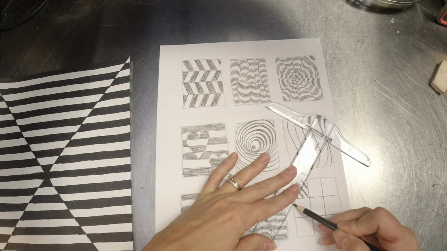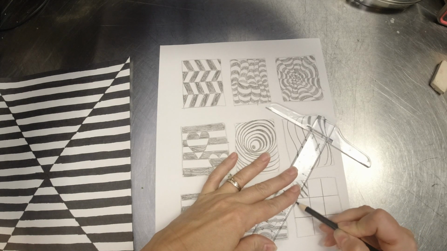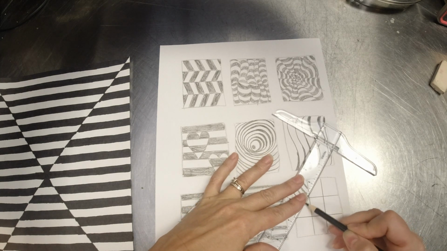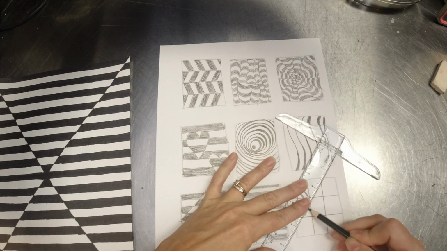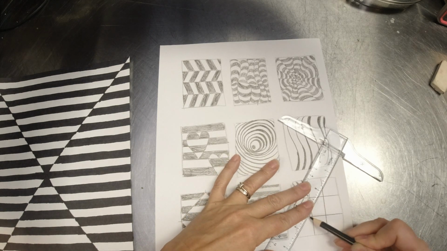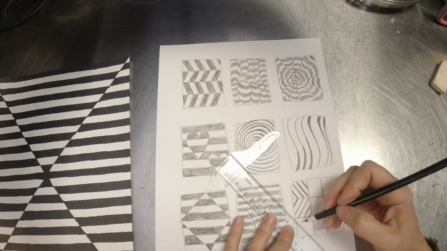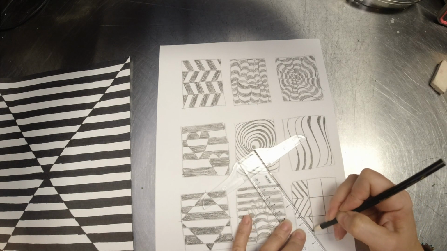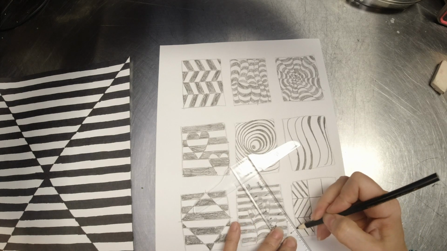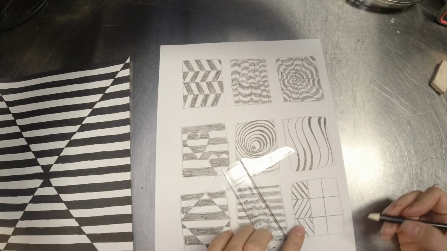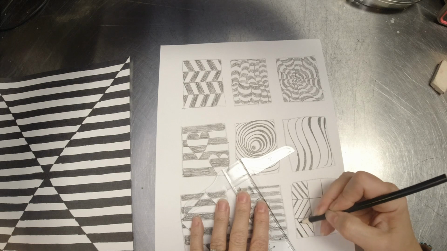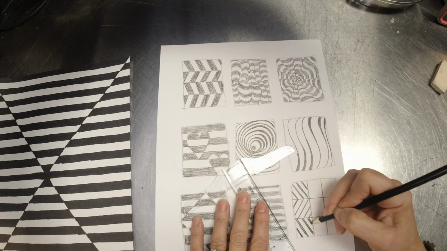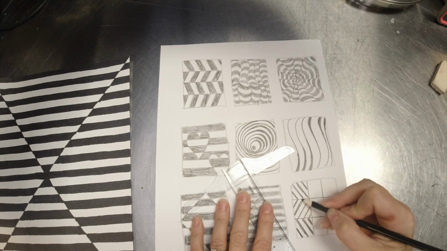You're going to use that line as a guide on where to start. The thing that's going to make the difference is the thickness and thinness of the line. So you will want to go back and make some of these lines thicker than others.